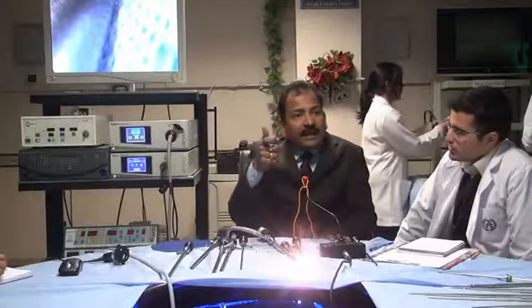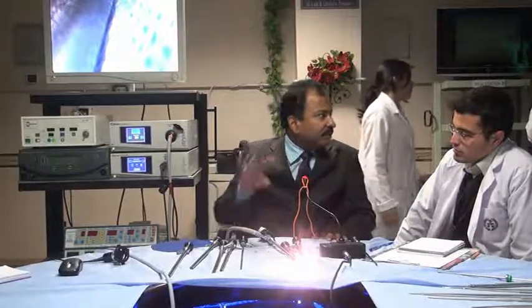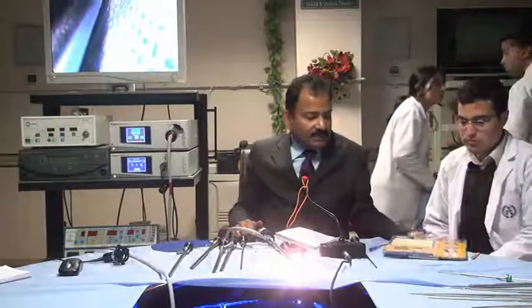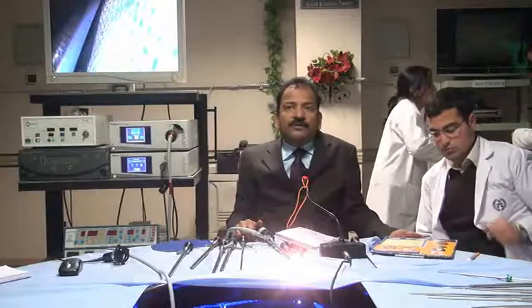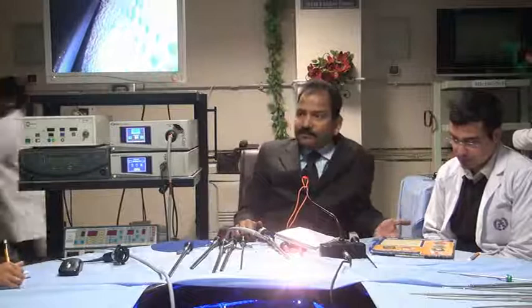But it should be in the proper hand. Otherwise it will disturb you also, because the people will give you the camera from the wrong angle and you will be in the wrong orientation. The advantage is, suppose this is a uterus, and this is the posterior wall of the uterus. Now I have to see it.